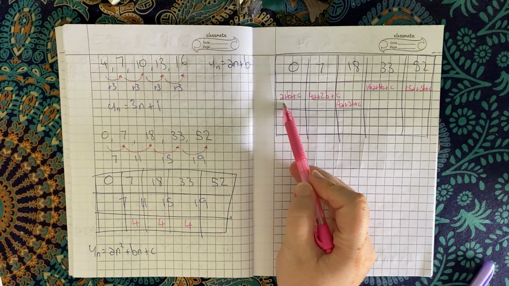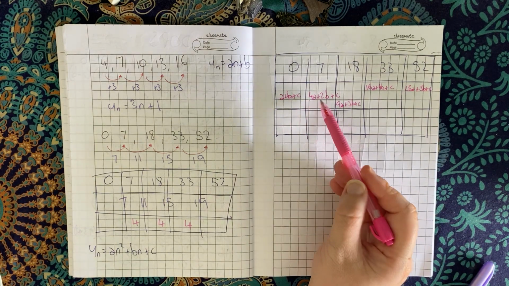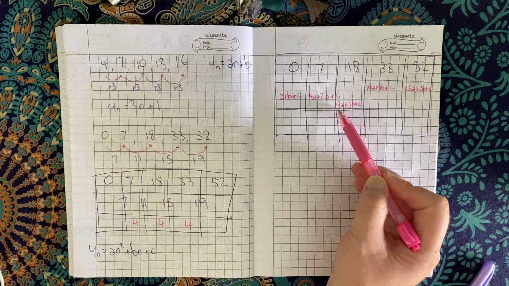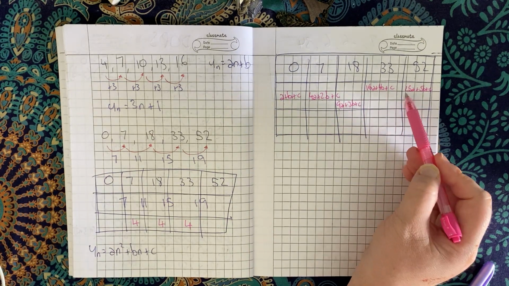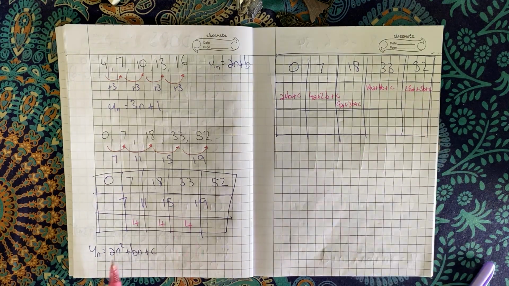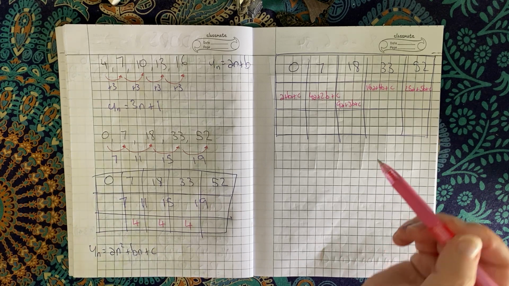Now, hopefully you can tell what's going on here. All of these things are just 1. This is my 2, but this one's squared. This is 3, but this one's squared. 4, but this one's squared. And 5, but this one's squared. So I'm just putting in my a and my b numbers.